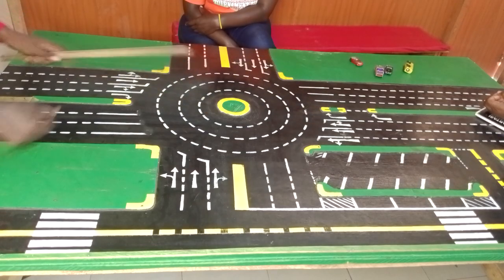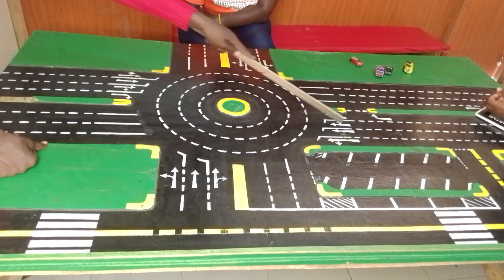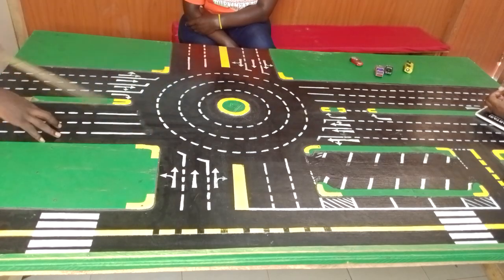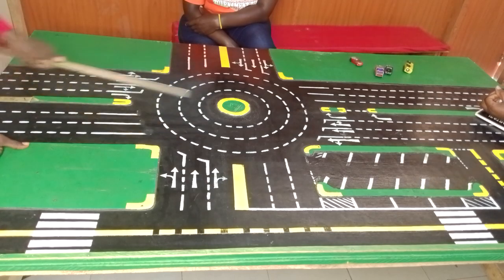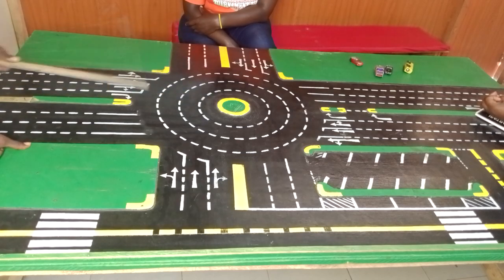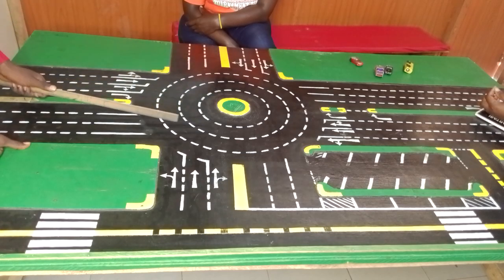As well, when you are exiting from the roundabout, the same thing must apply. Lane 1, lane 1, lane 2, lane 2, lane 3, lane 3, lane 4, lane 4. Meaning the ratio must be the same.